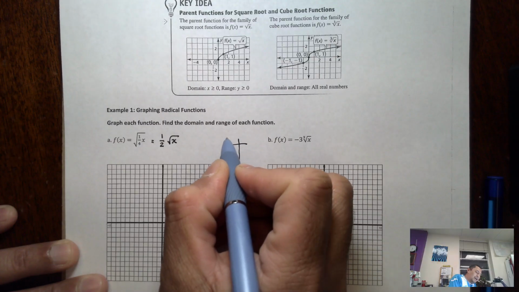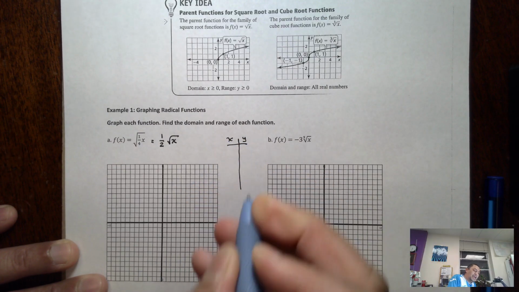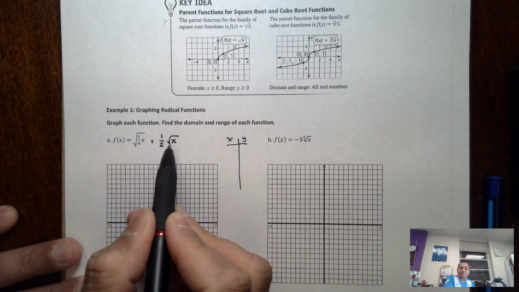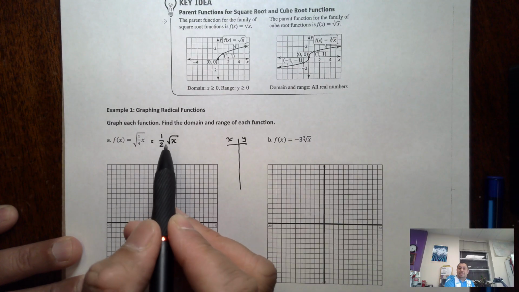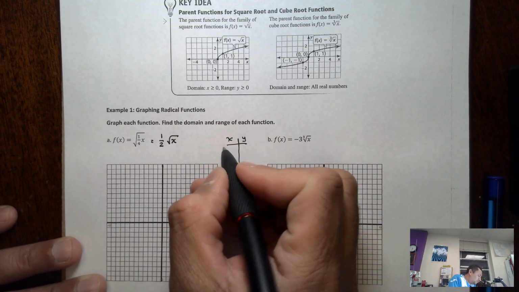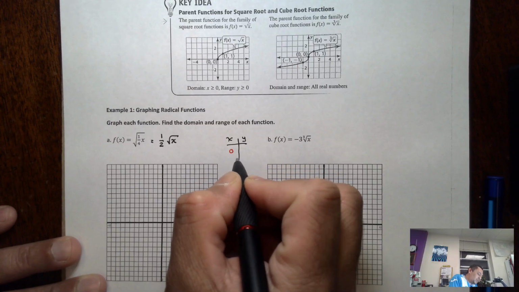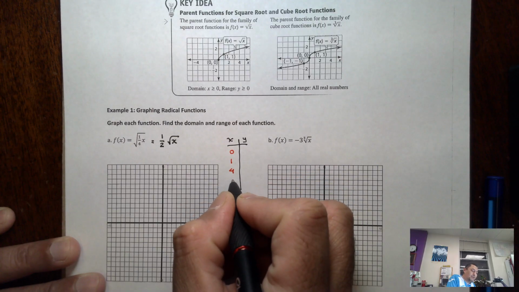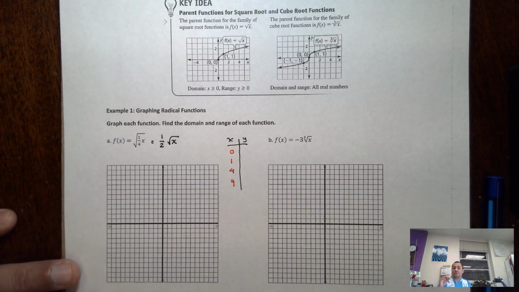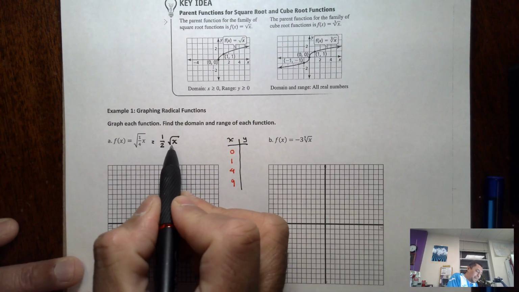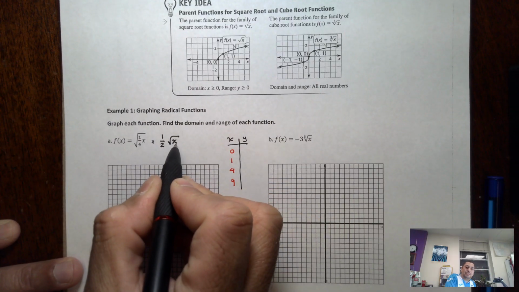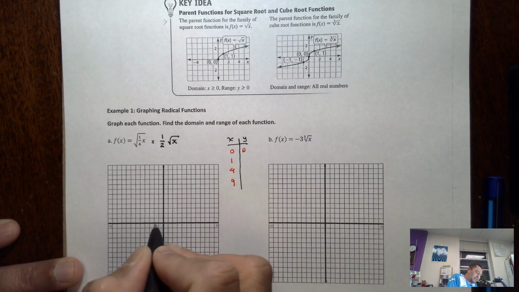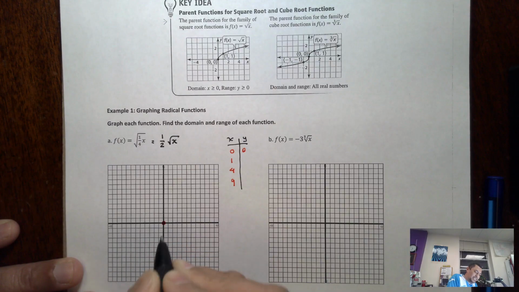So now I'm going to do a small table of values. Here I have x, I have y. I'm not going to use negative numbers because negatives are not defined on the real numbers in the radical. So I'm going to start with 0. That's going to be my first number. I'm going to do also 1, 4, and 9, because those are perfect squares. So I have here 0. What is the square root of 0? It's 0, times 1/2 is 0. So my graph starts at 0.